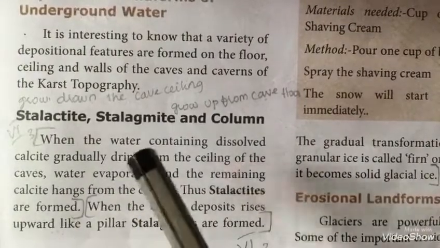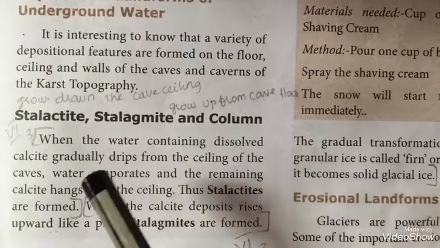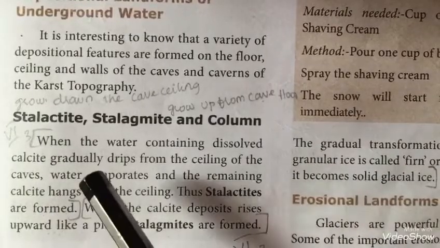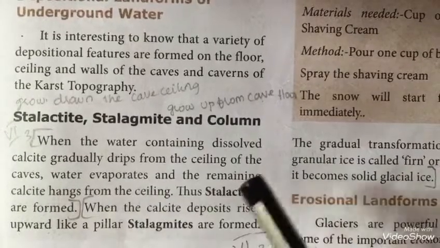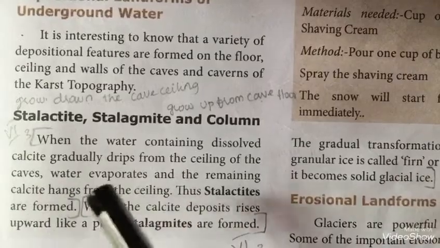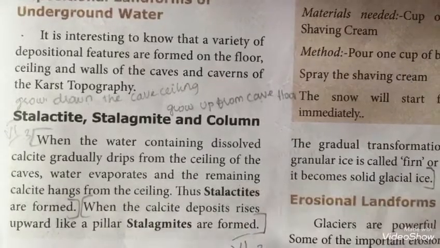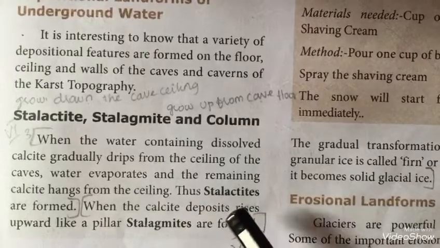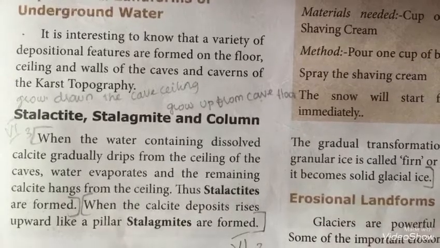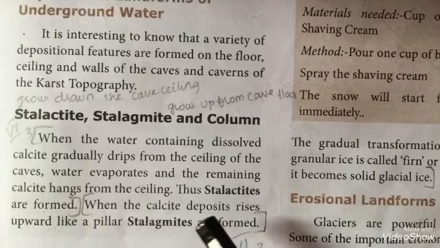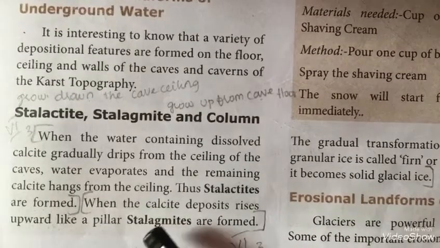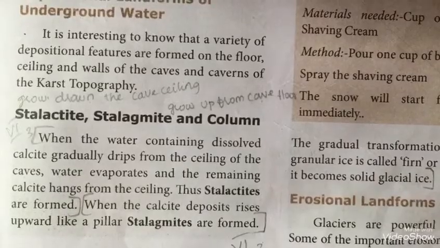Stalactite, stalagmite and column. When the water containing dissolved calcite gradually drips from the ceiling of the caves, the water evaporates and the remaining calcite hangs from the ceiling, thus stalactites are formed. When the calcite deposits rise upward like a pillar, stalagmites are formed.